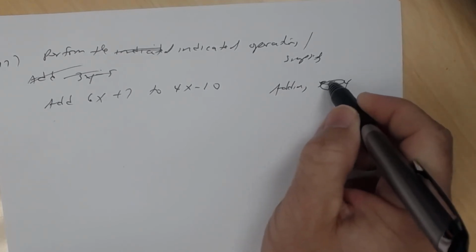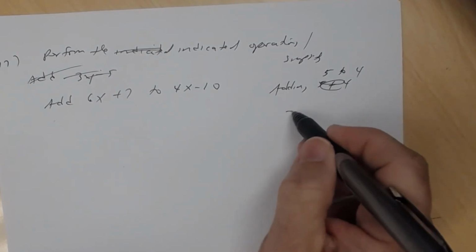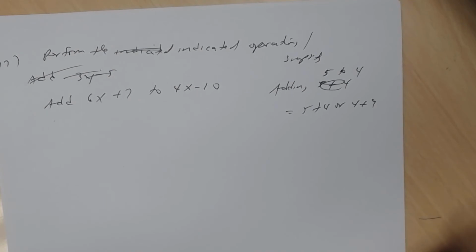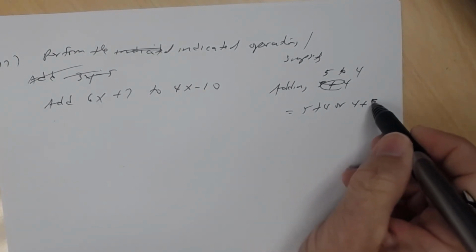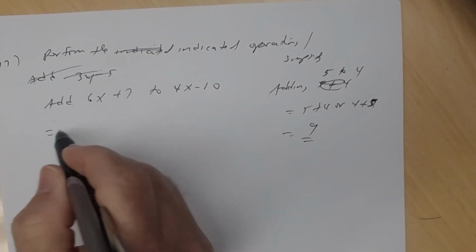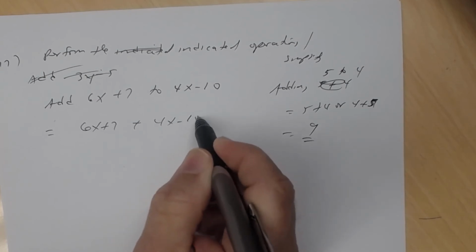Let me write it out. Adding 5 to 4. So what that means is 5 plus 4, or you can say 4 plus 5. Does not matter. In both cases, that's 9. Okay, that's what that means. So this becomes 6x plus 7 plus 4x minus 10. That's all that is.